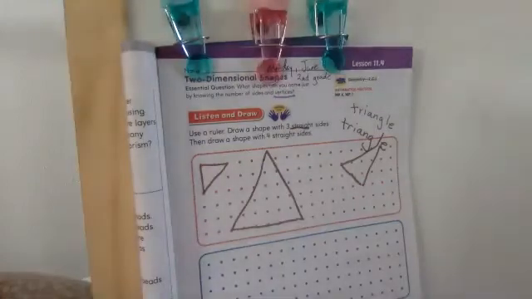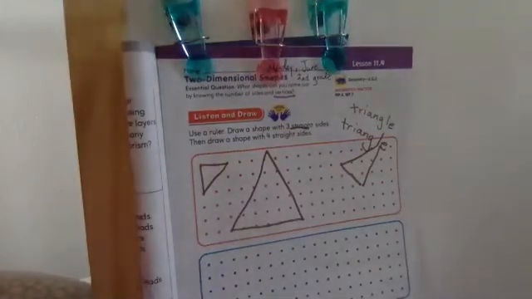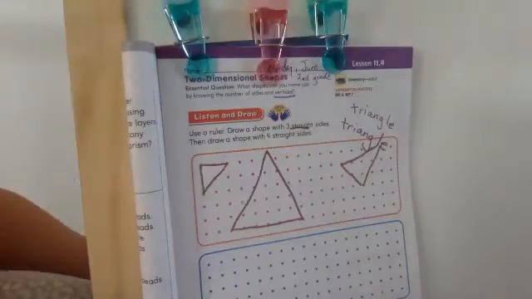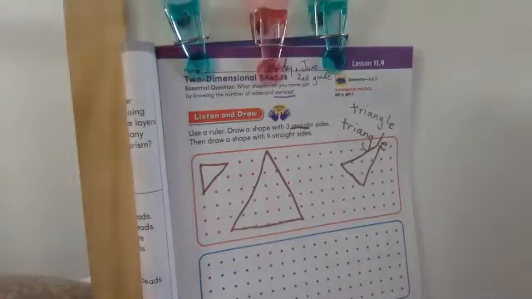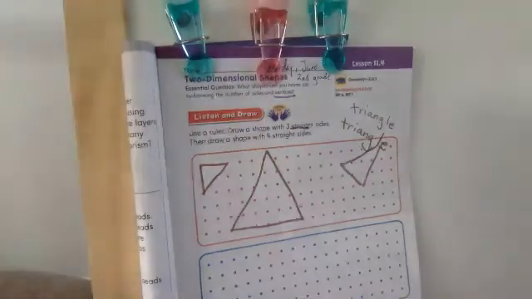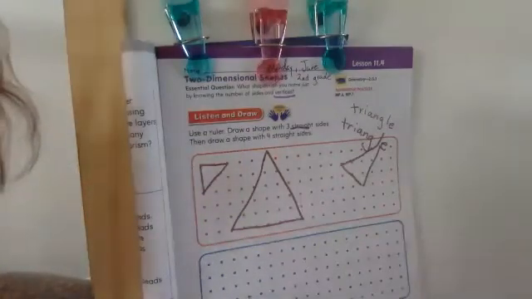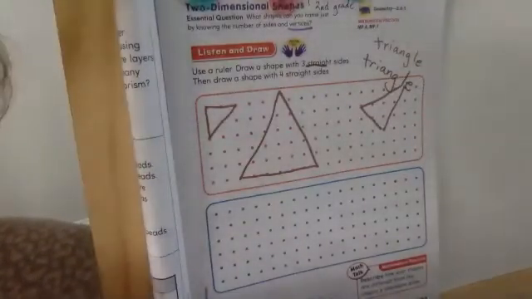Does anyone know the name of the 3-dimensional shape that has triangles and a square base? What is the name of that 3D shape? Go ahead, you can shout it out. Pyramid. A pyramid, right, exactly, a pyramid. It is triangular, but it has a square at the bottom. So on the blue part, which is the blue second one, I'll lower it down. It says, draw a shape with 4 straight sides.